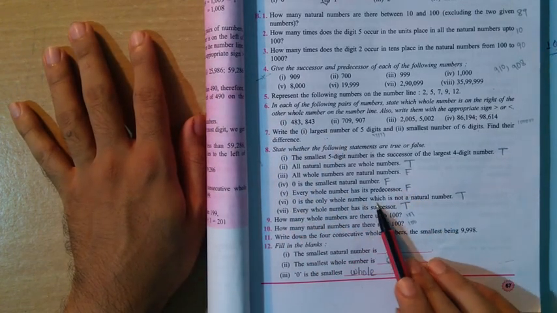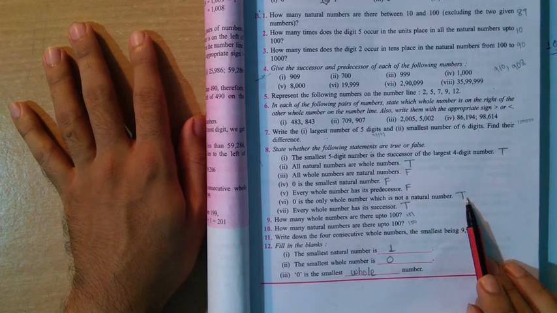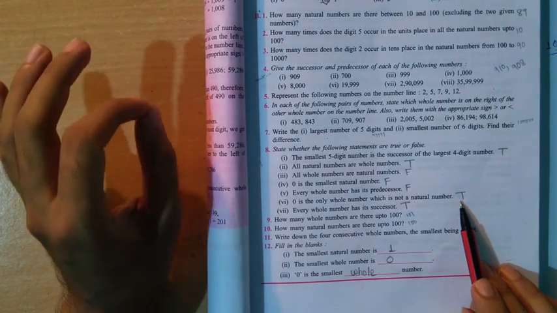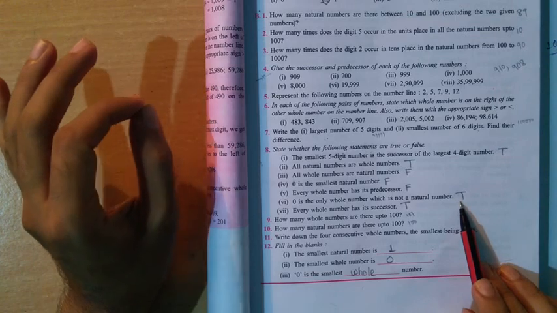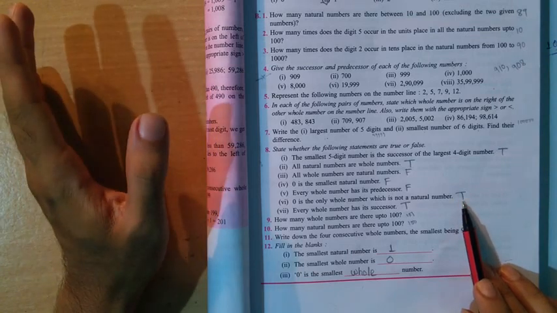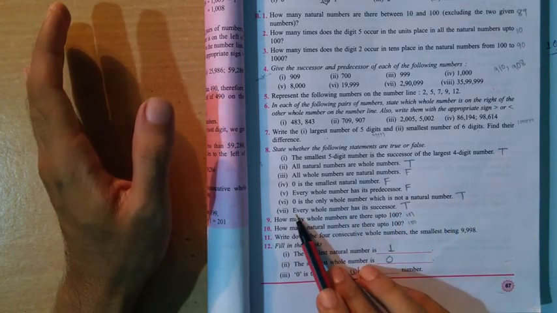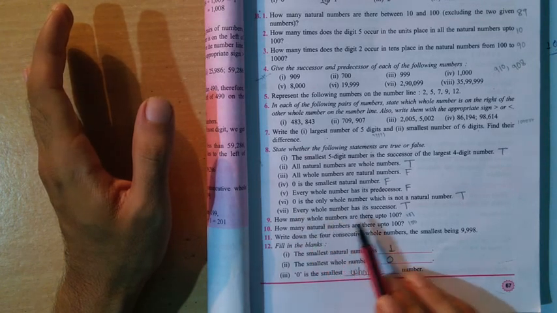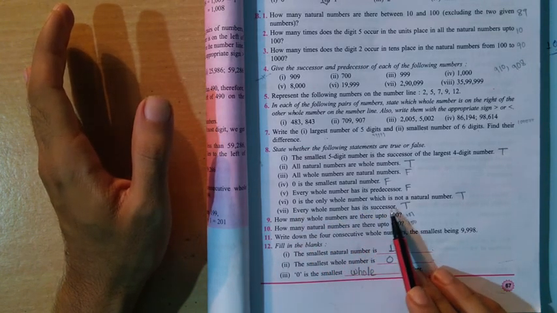0 is the only whole number which is not a natural number. Okay, this is true. 0 is the only such number which is not included inside the natural numbers. So this is true.